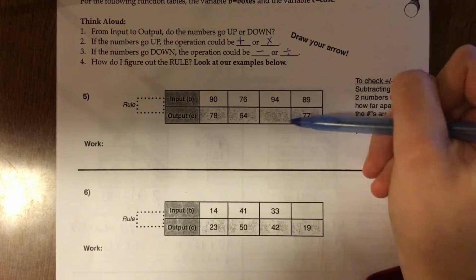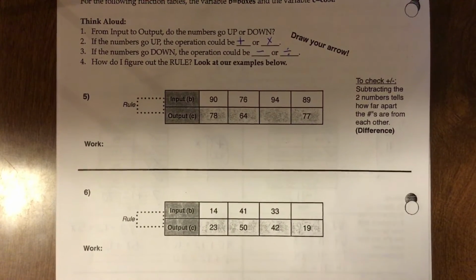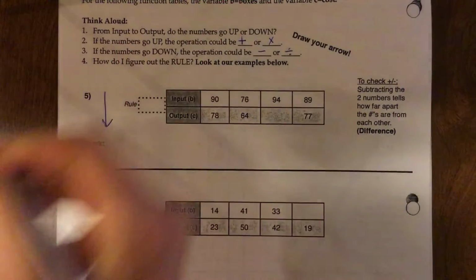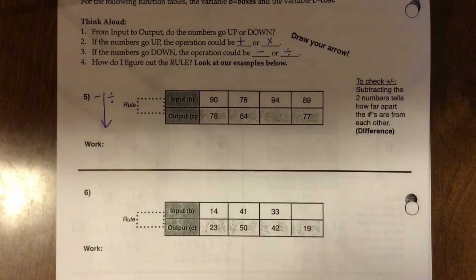94 to blank, I don't know yet. 89 to 77, it's going down. It's going down. I'm yelling timber. You better move. You better dance.